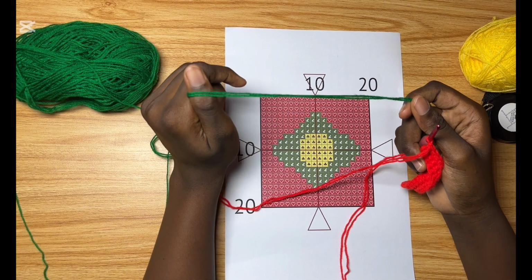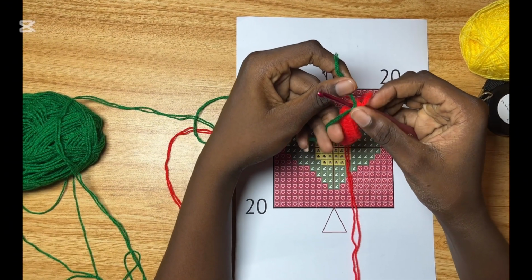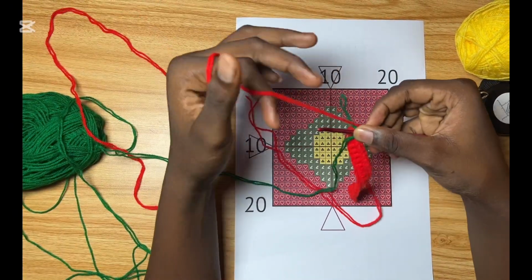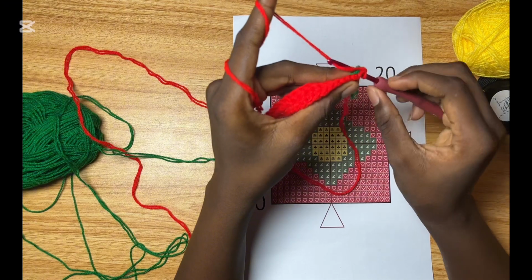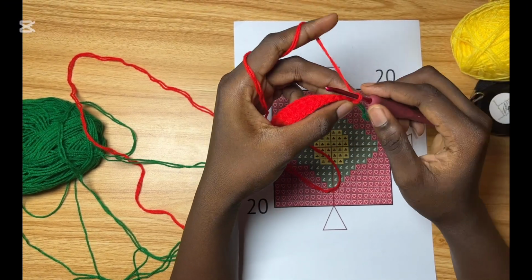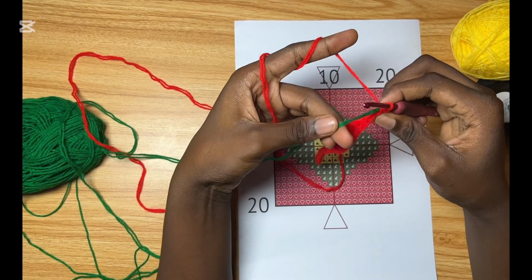So this is how you attach it. The yarn that you'll be changing colors with in that particular row, you put it over your hook, and then you hold it in place just like you can see in the video, and then just crochet as normal. Do your single crochets over it. Now while you're crocheting, don't forget to carry that yarn along.